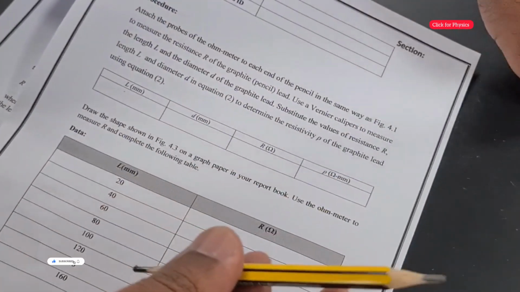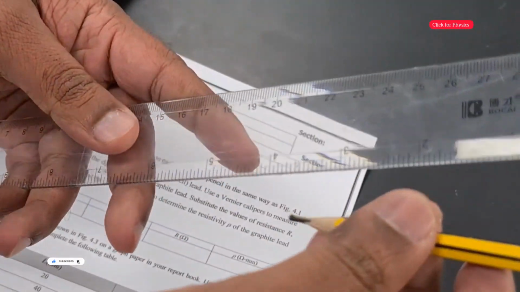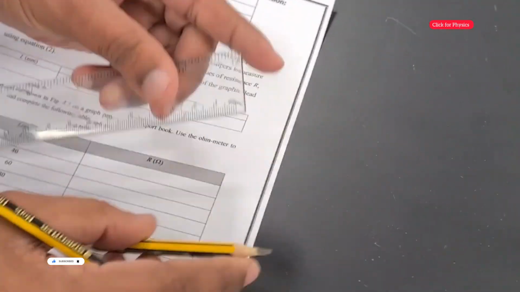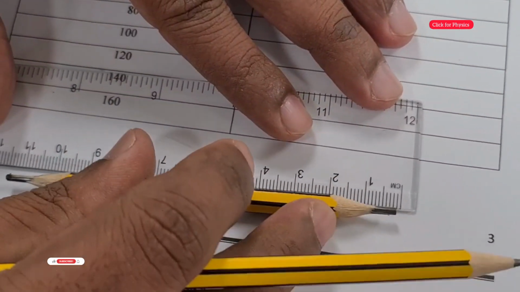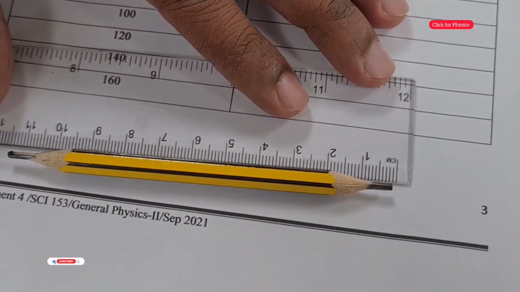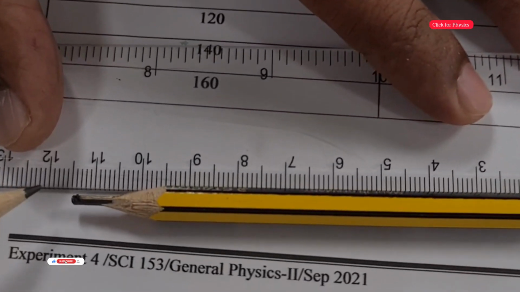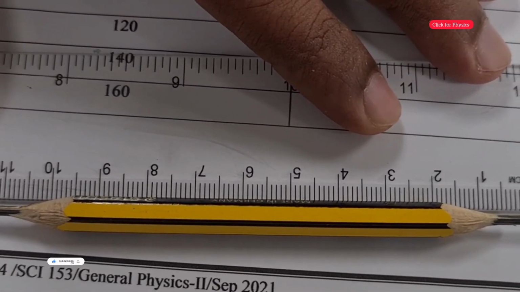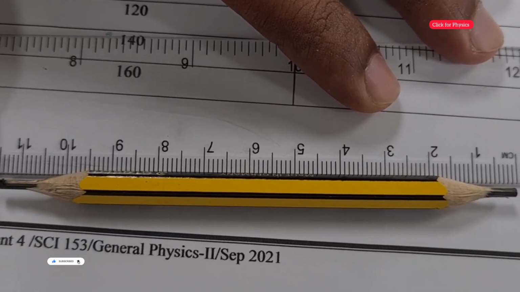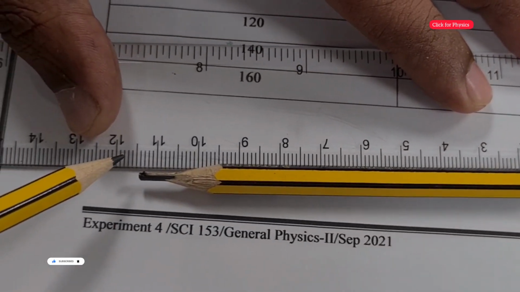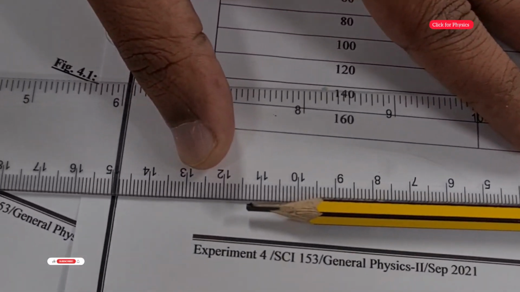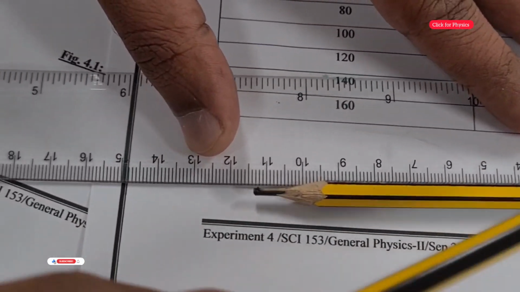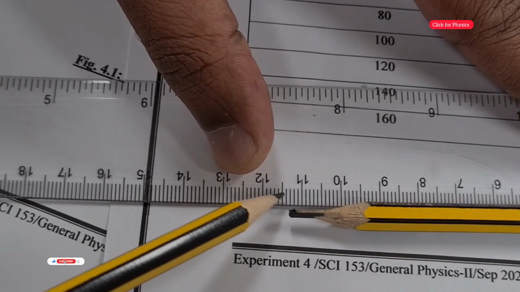I have a ruler here. You can have a look. From this black edge to this black edge, what's the value? It's exactly 11.2. Am I right? You can see here, it's exactly 11.3. So the length of the pencil from this black edge to this black edge is 11.3.